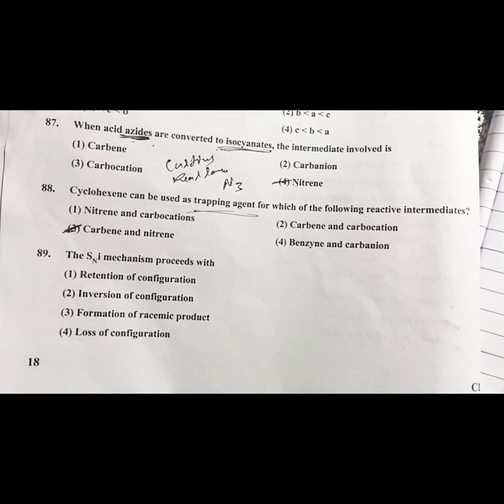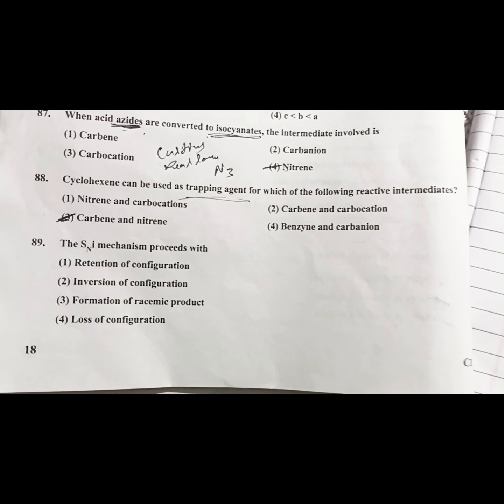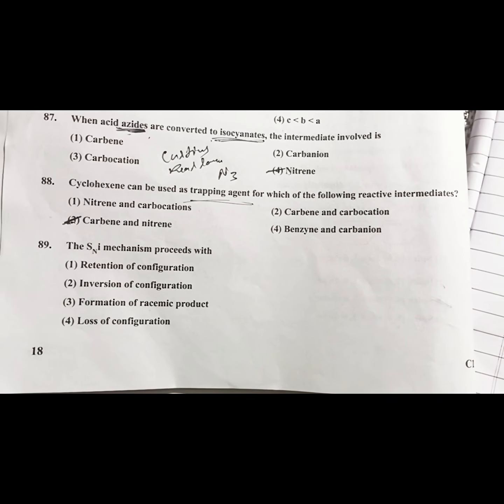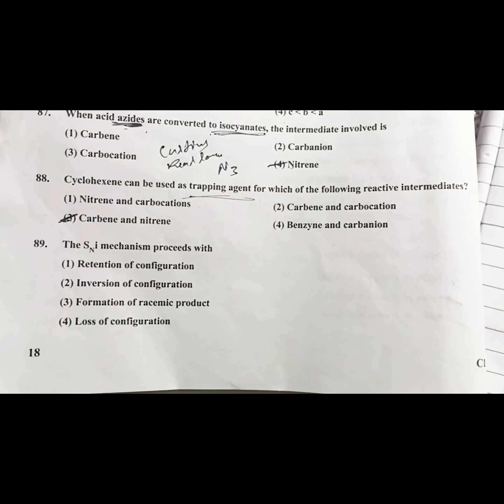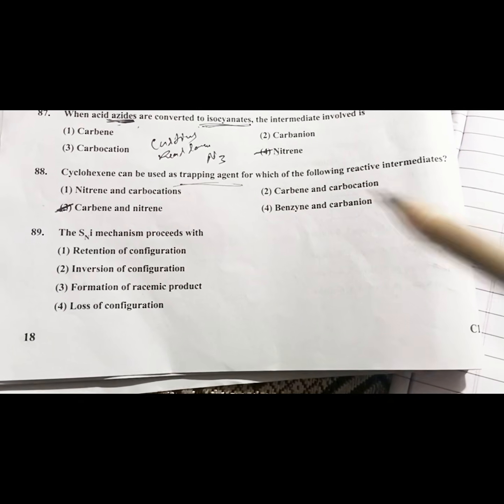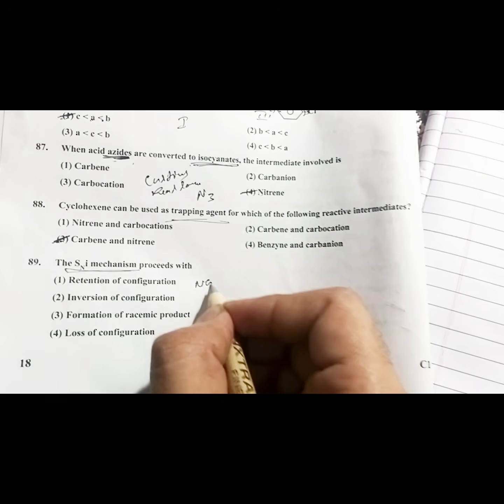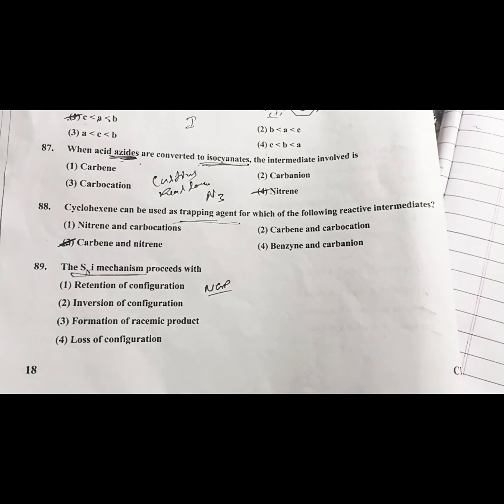And for the 89th question, the SNi mechanism proceeds with retention. Hence here there will be NGP, neighboring group participation, that will take place. So retention of the configuration takes place, so one will be the correct answer.